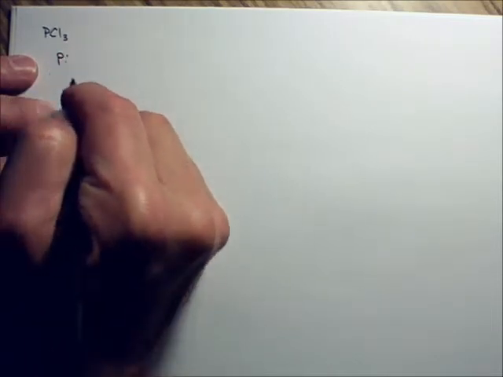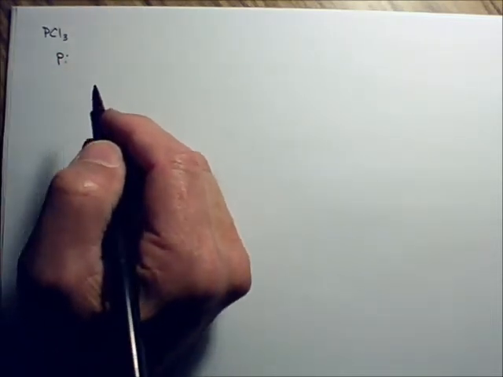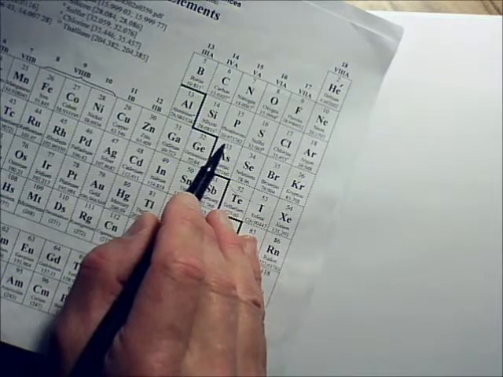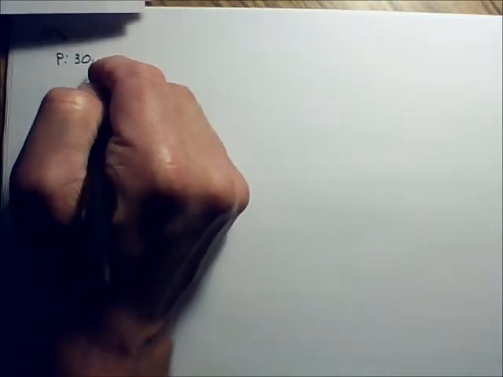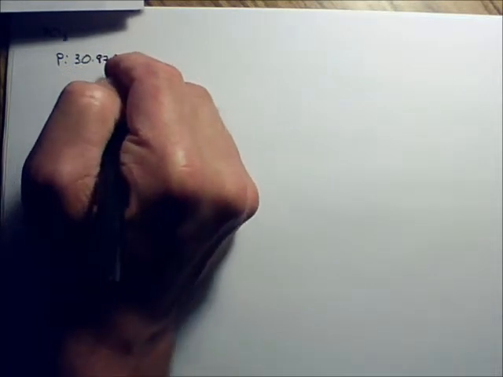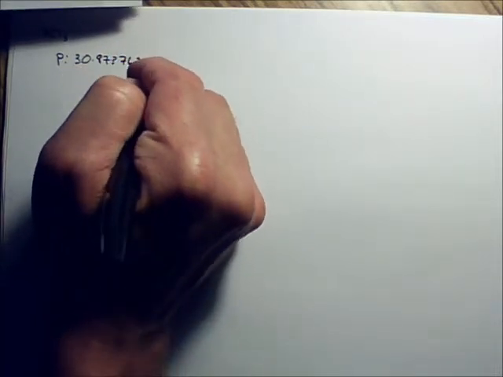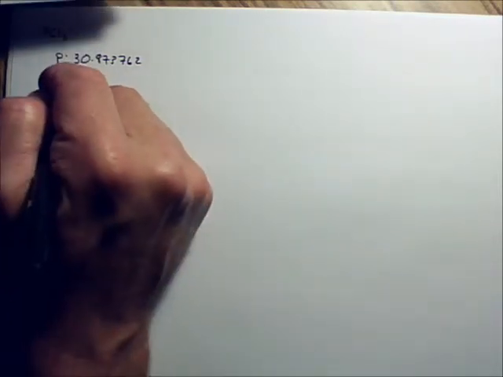So there's a phosphorus here, and its atomic mass is 30.973762. That's a mouthful. You have to keep the whole number for me. Some teachers may do it differently, and in college you may be able to do it differently, but for this class at this time, this is what I want you to do.